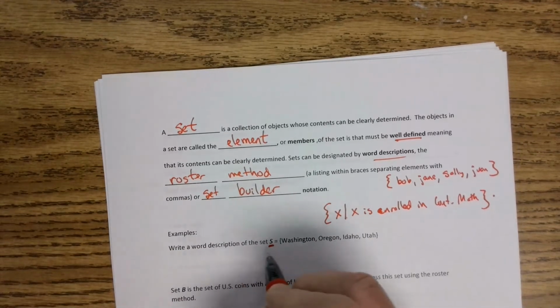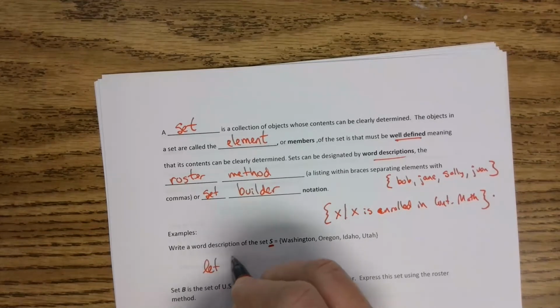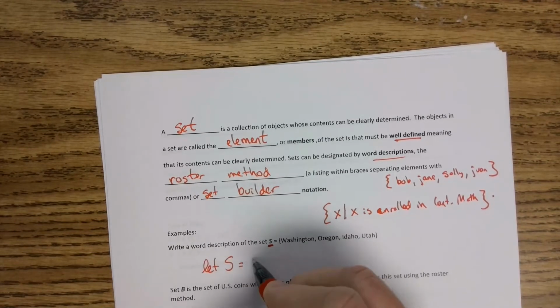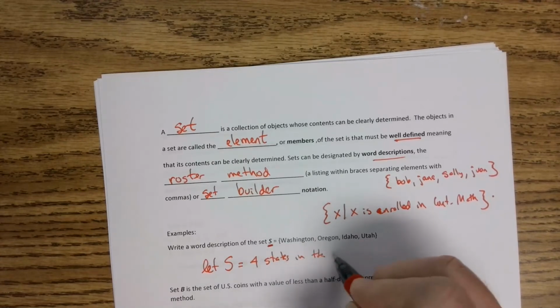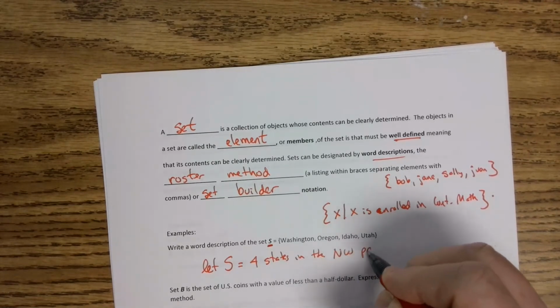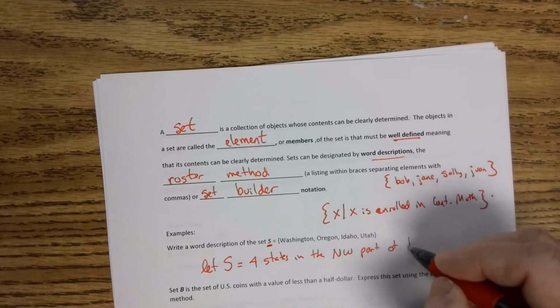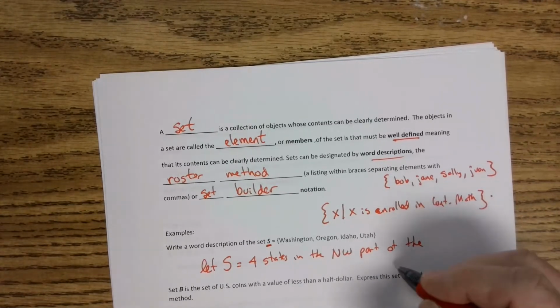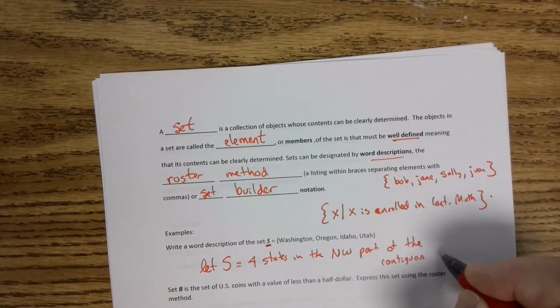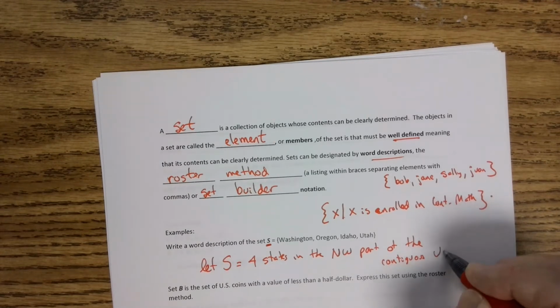So we say let S equal the four states in the northwest part of the contiguous United States.